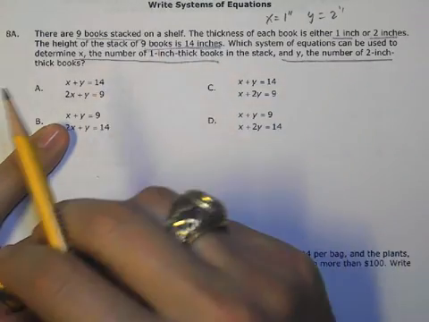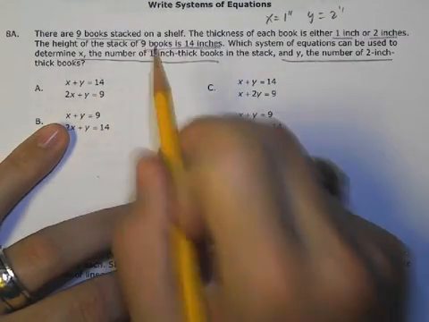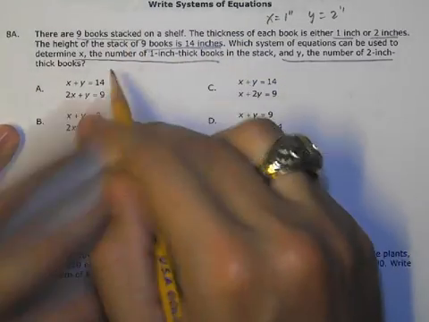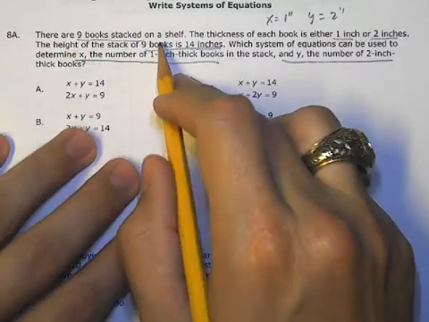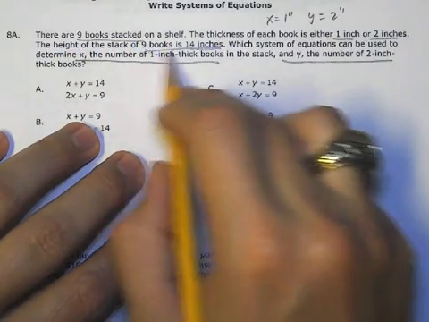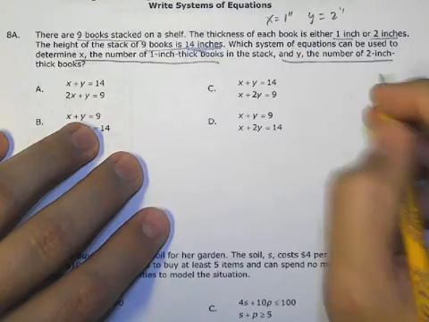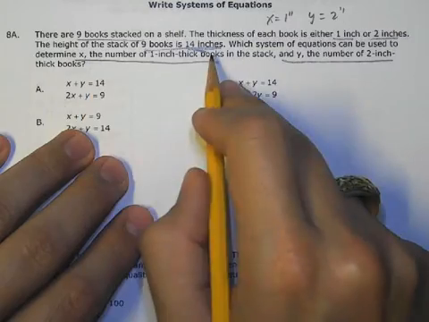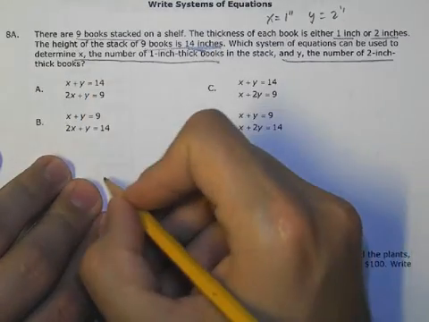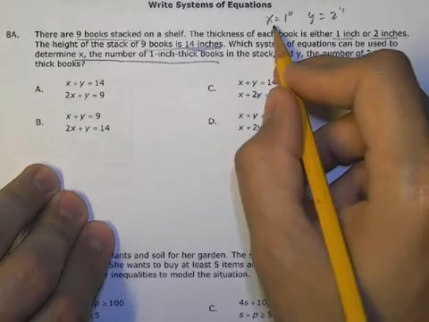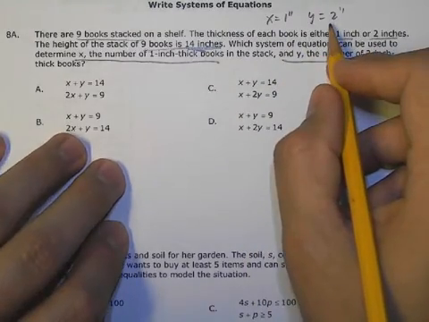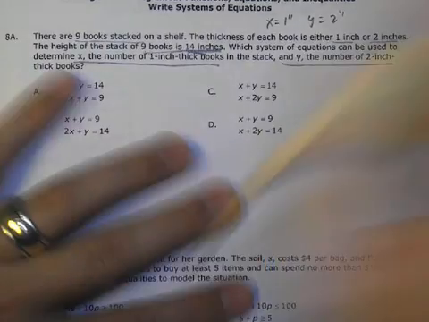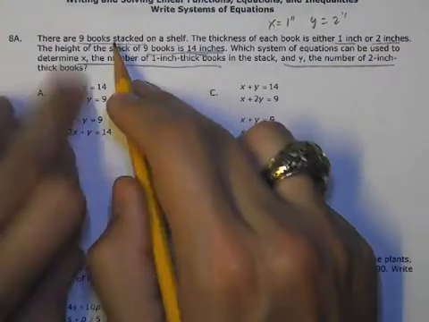So unlike 8, the two equations are not in their own little sentences. The first thing we know is there are 9 books stacked on the shelf, and when we add those 9 books up, it's going to be 14 inches. So somehow when we add the height of each of those 9 books up, we're going to get 14. So we have 1-inch books and 2-inch books. With that information, we can go ahead and start creating our equations.